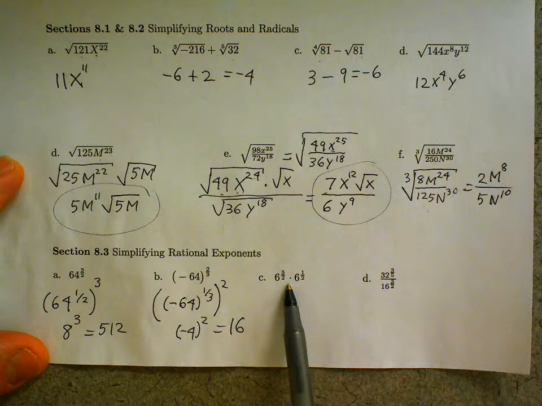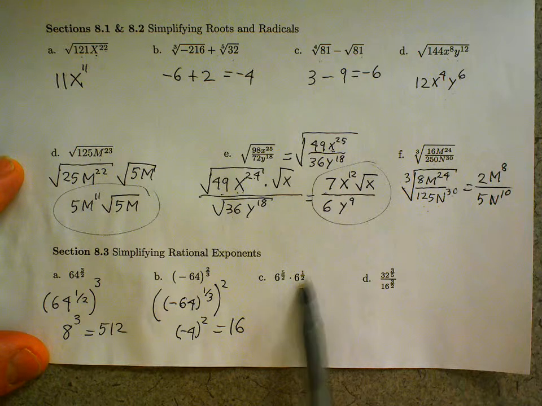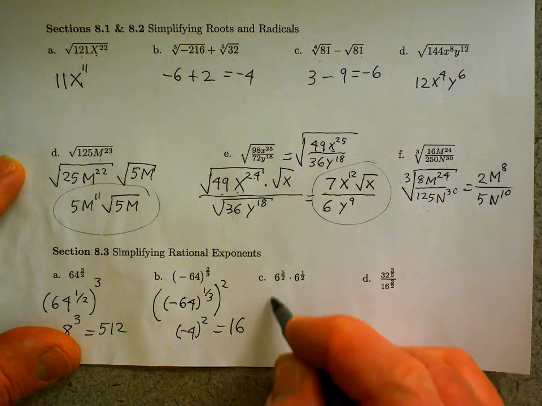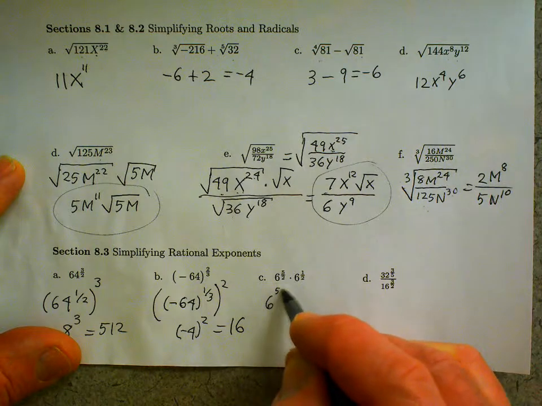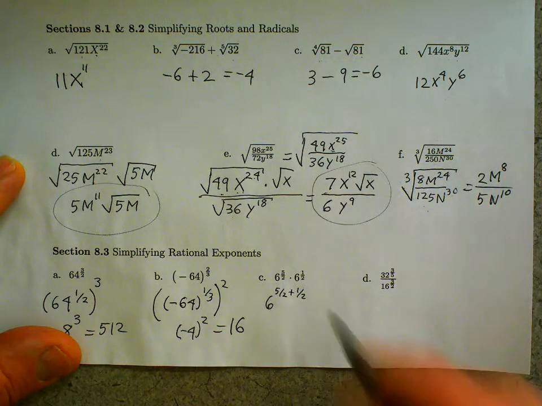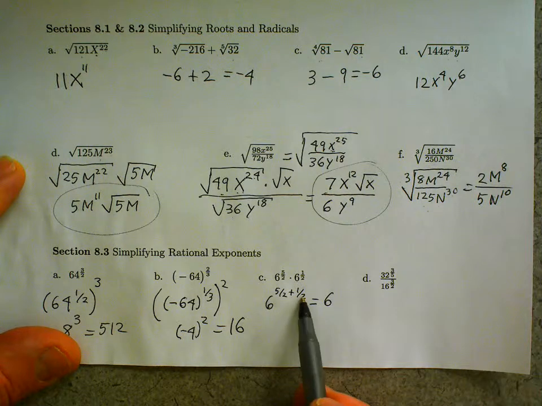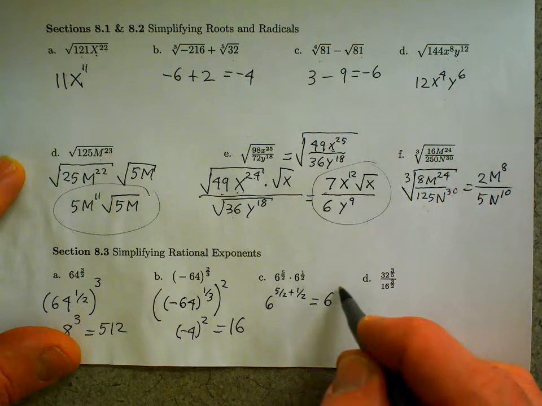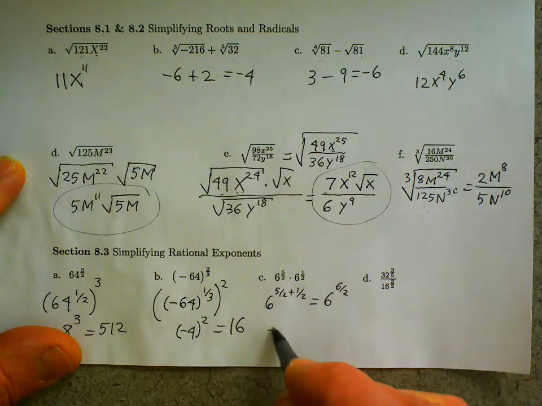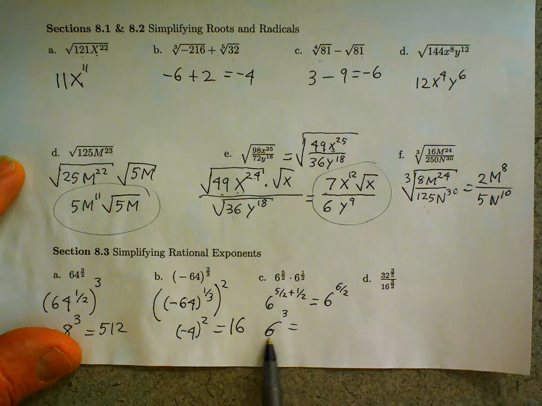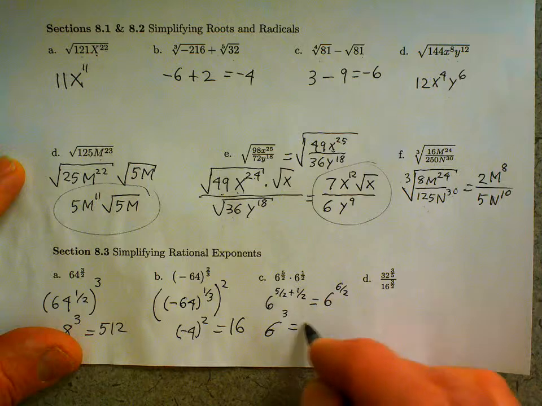In the next one, 6 to the 5/2 times 6 to the 1/2. Since the base number 6 is the same in both and we're multiplying, we can write 6 to the 5/2 plus 1/2. The exponent 5/2 plus 1/2 is 6/2, and 6/2 is 3, so we get 6 to the third, and we can evaluate that. 6 to the third, 6 times 6 times 6 is 216.